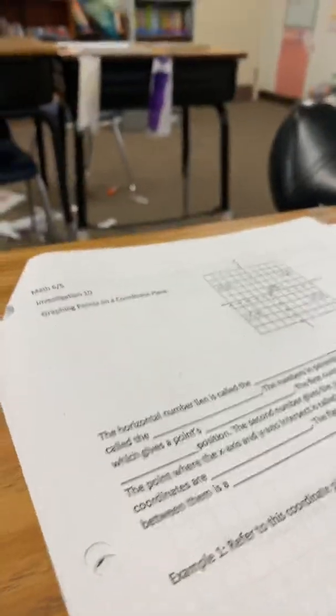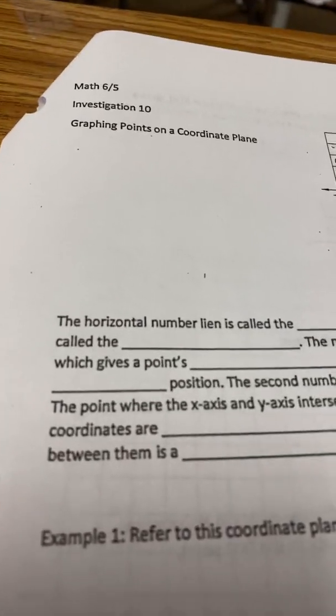All right, today's lesson is Investigation 1, graphing points on a coordinate plane. So let's get some notes filled in first. Oh, I found a typo already. Not a line, but a line.